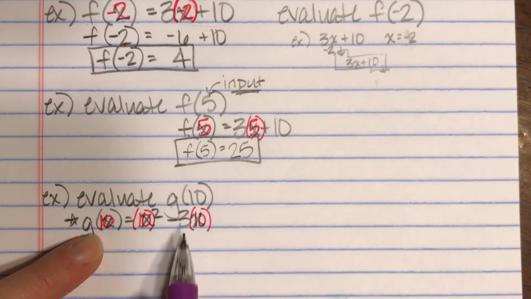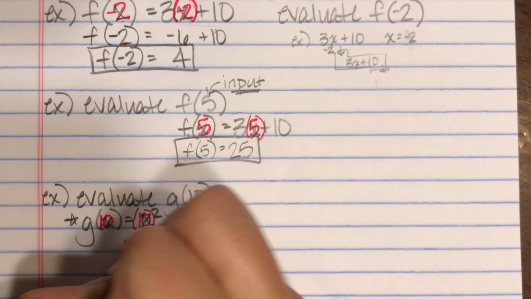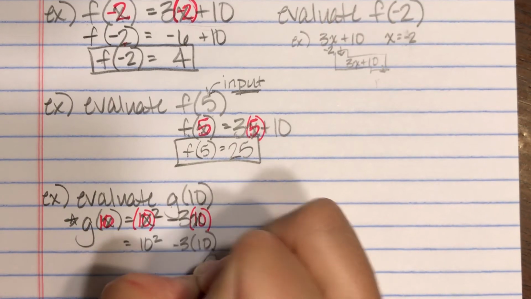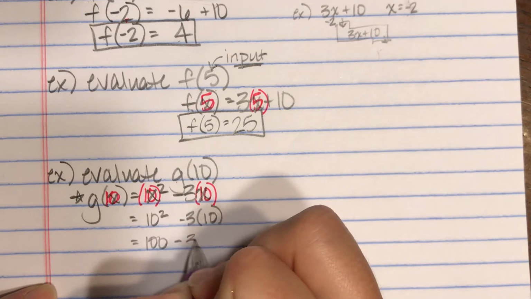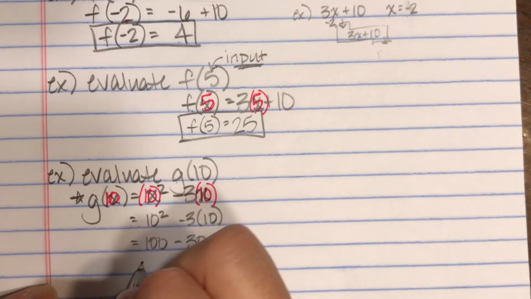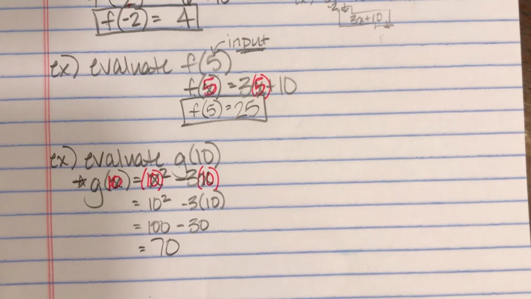Now I can either use my calculator to figure this out, or I would hope that we could do this one by hand. Let's see. 10 squared minus 3 times 10, just so we have a nice clean version of it here, would be 100 minus 30 if I do my exponent and my multiplication. So I end up with 70. Now the answer is not just 70.